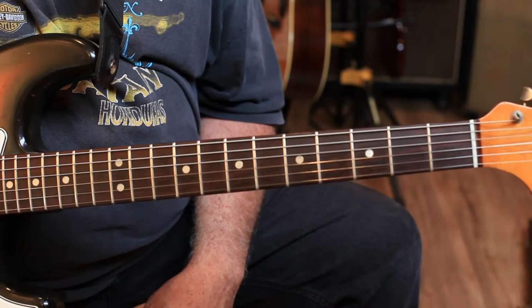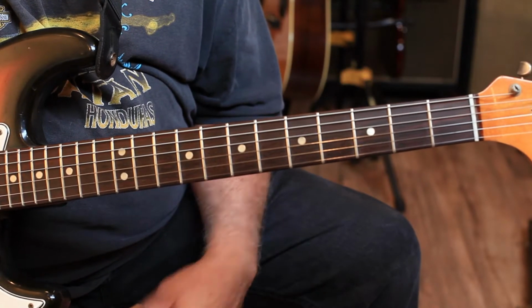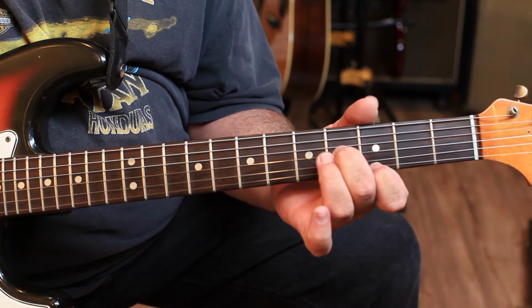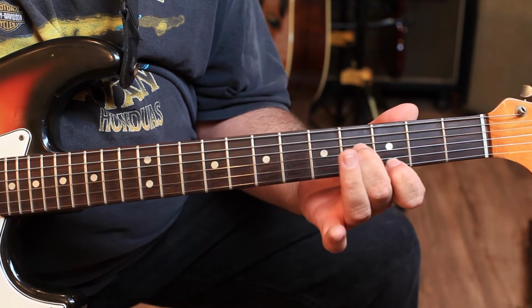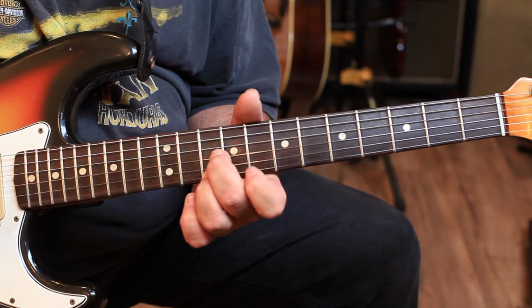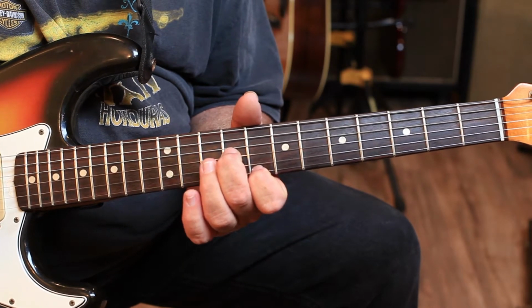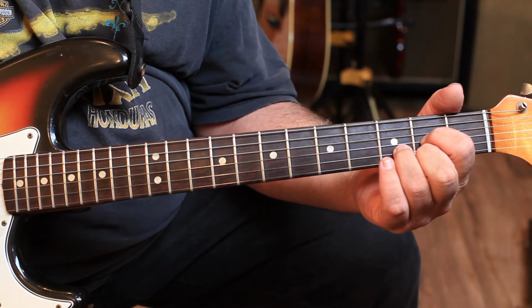Okay. So in general terms, we're using the intervals of sixths over the G chord, and sixths over the C chord, and sixths over the D chord.